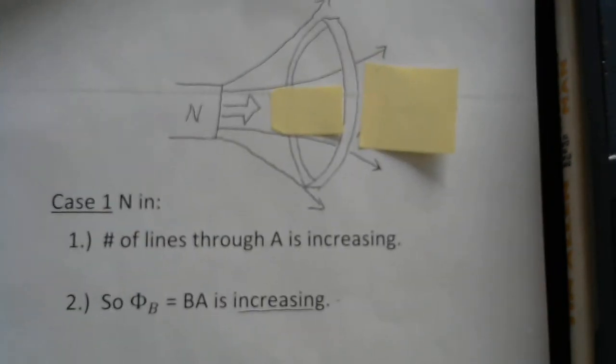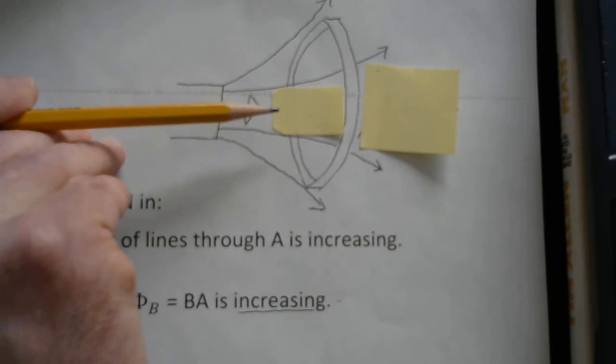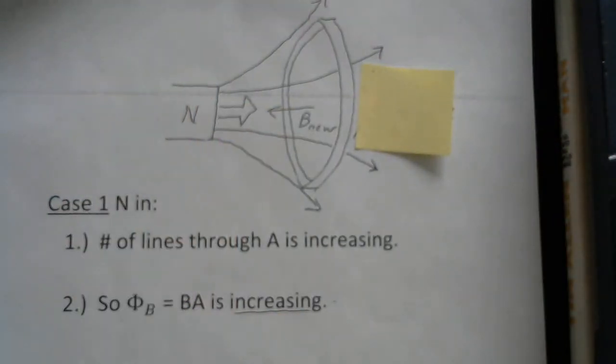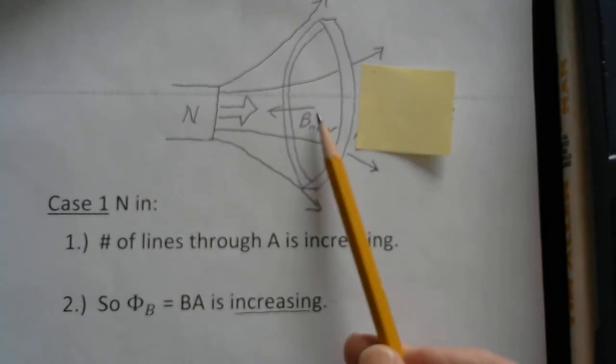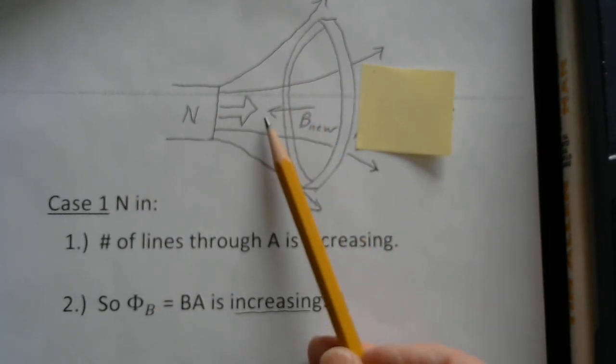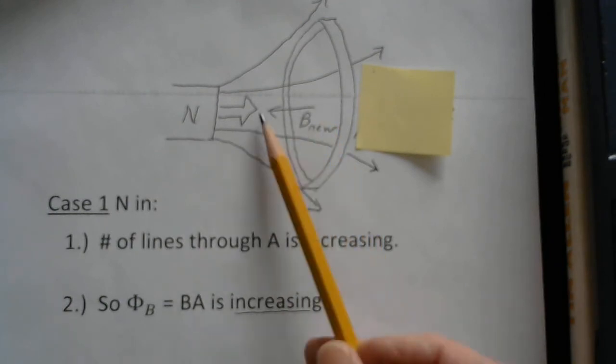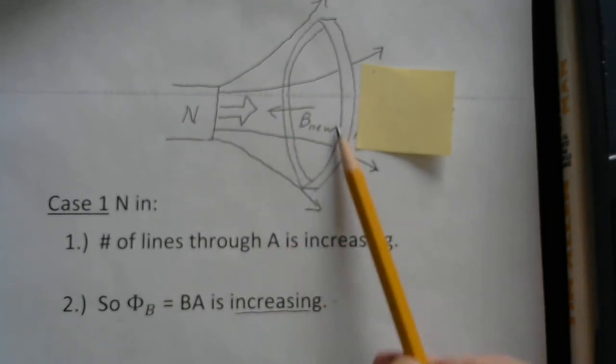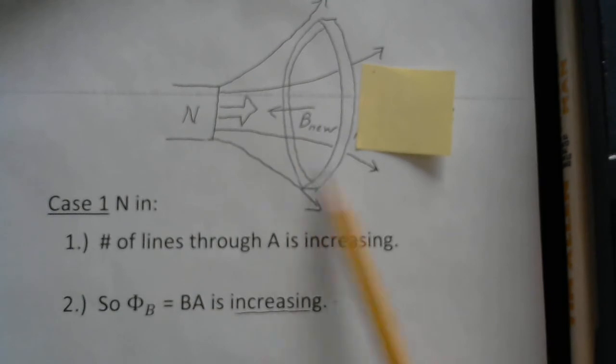So when we go back up and look at our diagram, this is the direction of the magnetic field from the magnet. Therefore, the direction of the new magnetic field has to be in the opposite direction of that. Now, the last step is, since we know the direction that the new magnetic field has to go, this is supposed to tell us with a right-hand rule which direction the current is going to flow around this loop.